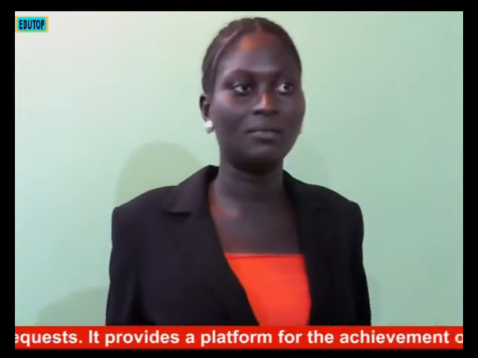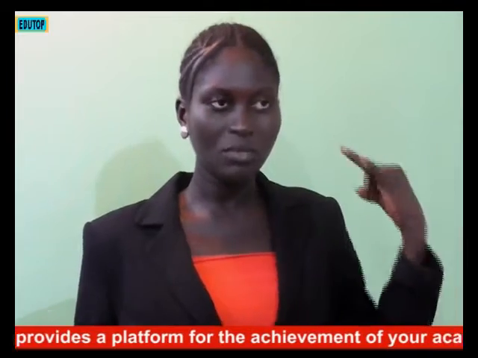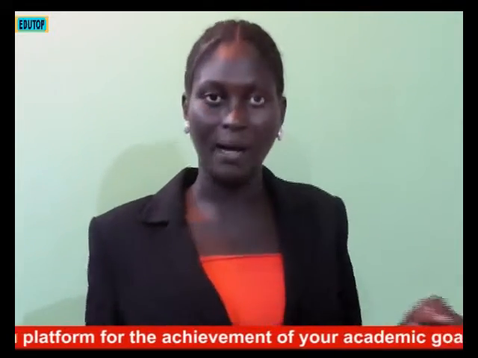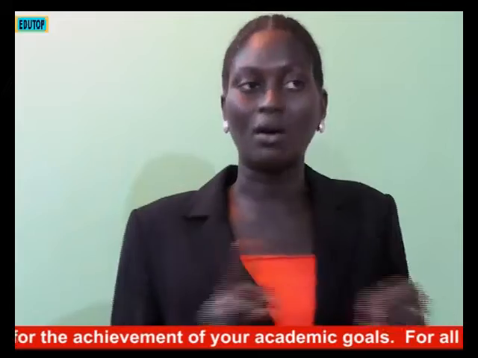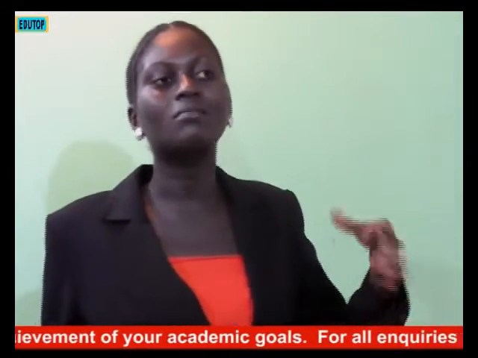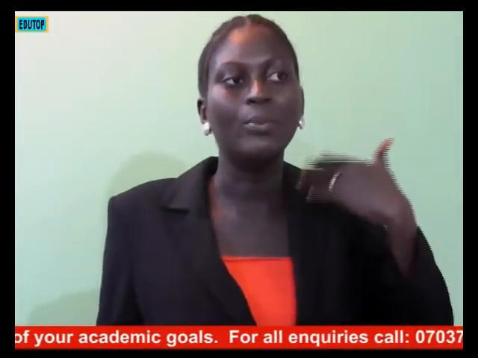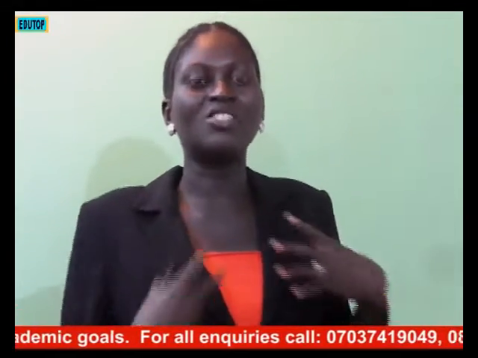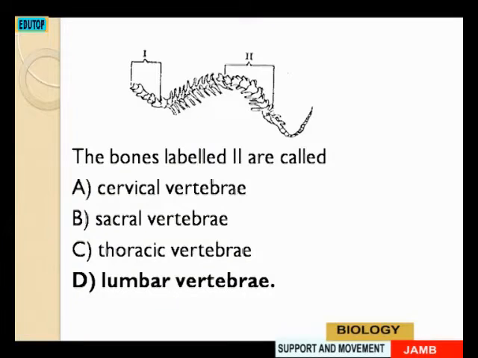We have the cervical, the thoracic, the lumbar, the sacral and the caudal vertebrae. Cervical vertebrae being the neck bones, then thoracic being the chest bone, the lumbar vertebrae being the bones of the upper abdomen, while sacral vertebrae being the bone of the lower abdomen, while the caudal is the bone of the tail. Now, looking at this diagram, 1 is the cervical vertebrae, that's the bone of the neck.